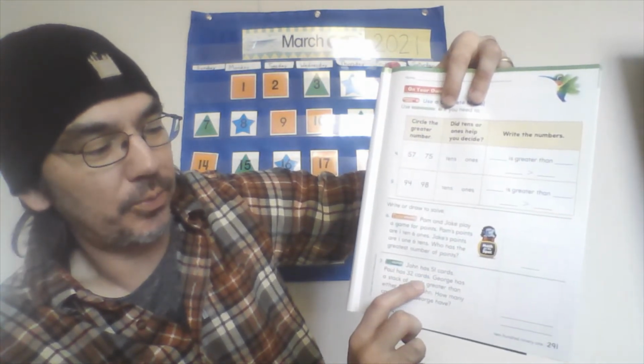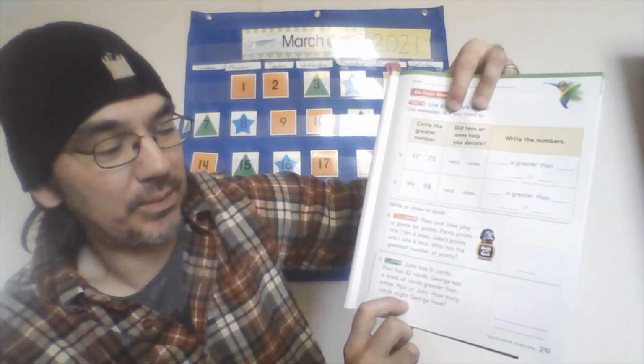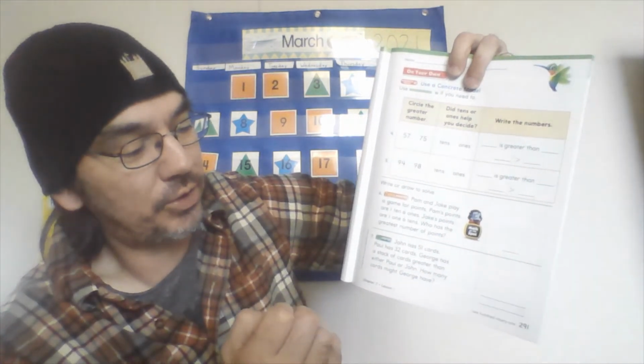John has 51 cards. Paul has 32. George has a stack of cards greater than either Paul or John. How many cards might George have? So there are many different answers that you can get here. John has 51 cards. Paul has 32 cards. George has a stack of cards greater than either Paul or John. How many cards might he have? So you just write a number when you figure that out. Okay? Might be a little bit of a challenge.